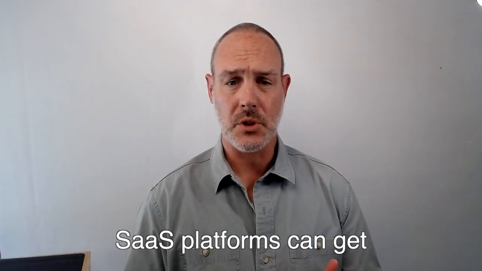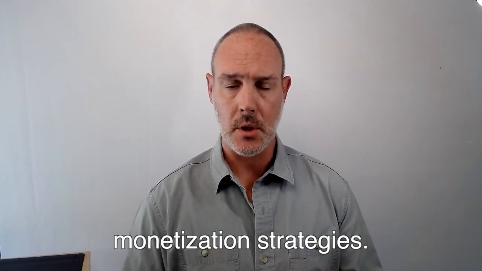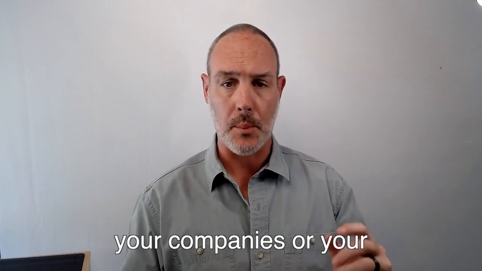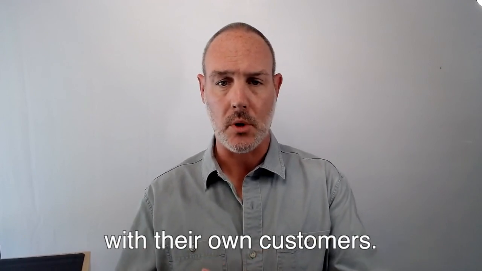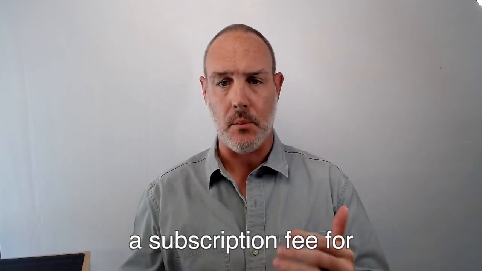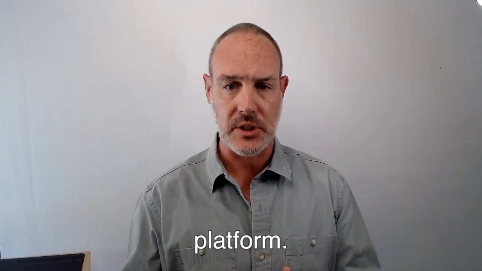SaaS platforms can get ultra complex with their monetization strategies. For one, you may be programming the ability for each one of your companies or your entities to facilitate transactions with their own customers. On top of that, you've got to be able to charge them a subscription fee for using your app and utilizing the SaaS platform.